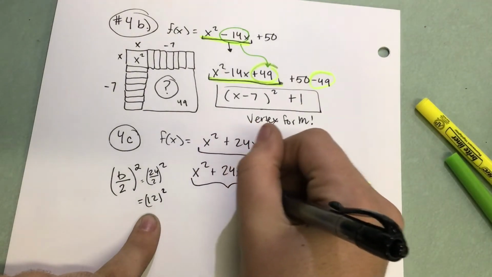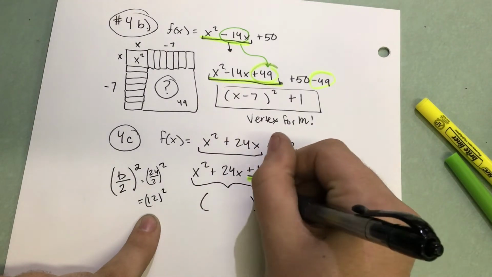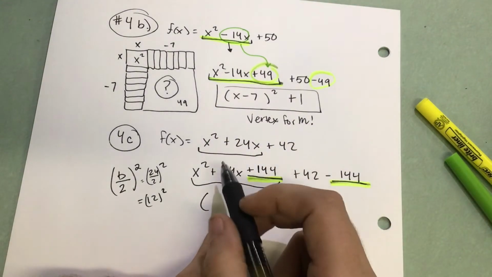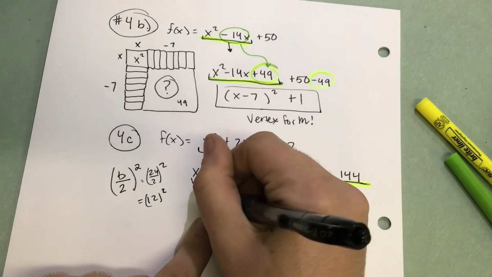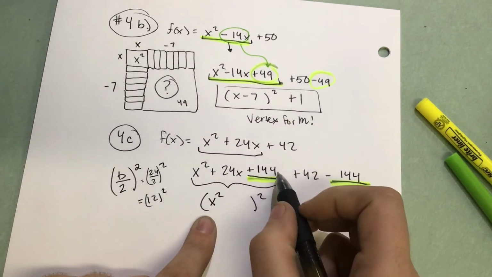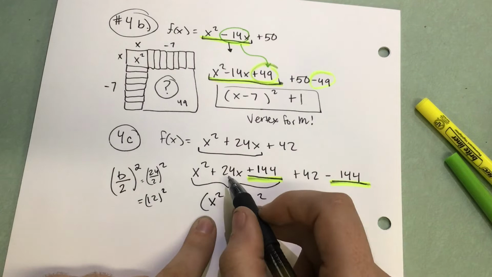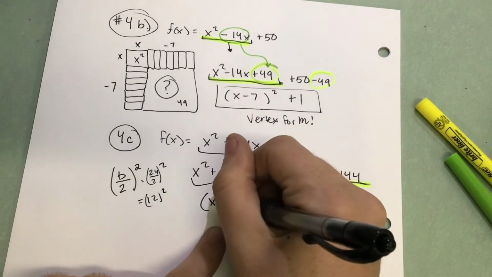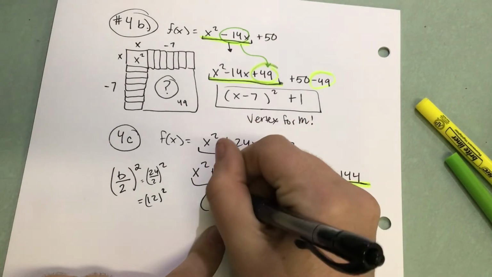Now let's change this into factored form. So we've got to figure out, this first will start x squared, and we either want to do the square root of this value or we want to do half of this one. It's going to be plus 12. Oops, that shouldn't be x squared.